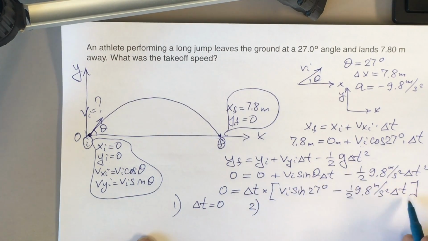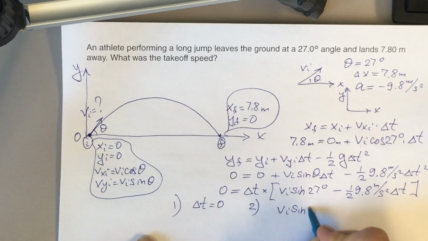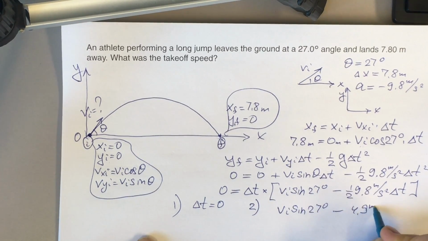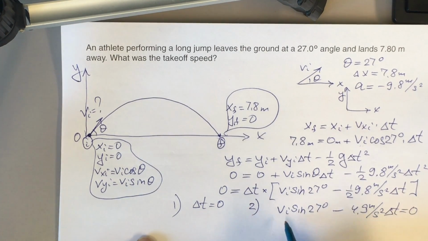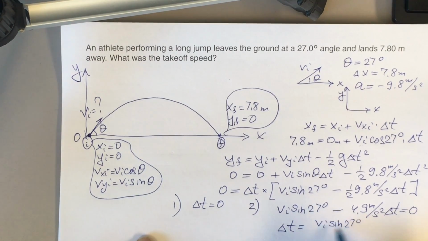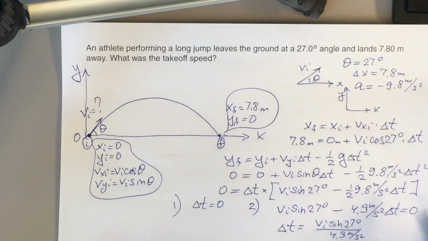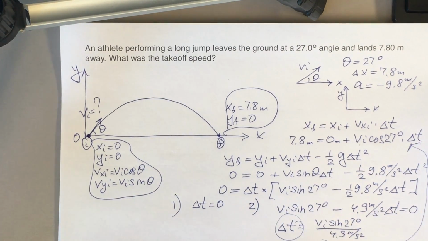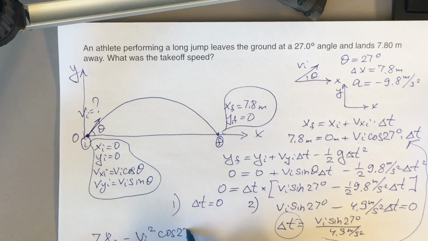Second, we have to set our expression in the brackets equal to 0 and find delta t. So we have v initial sine 27 degrees minus 4.9 meters per second squared times delta t equal to 0. From here, delta t will be equal to v initial sine 27 degrees divided by 4.9 meters per second squared. And we can grab this delta t and plug it into the equation for the horizontal motion. We will have 7.8 meters equal v initial squared cosine 27 degrees times sine 27 degrees divided by 4.9 meters per second squared.